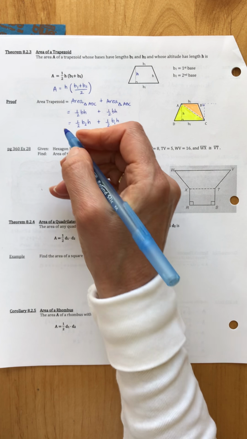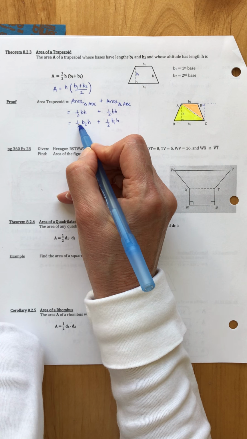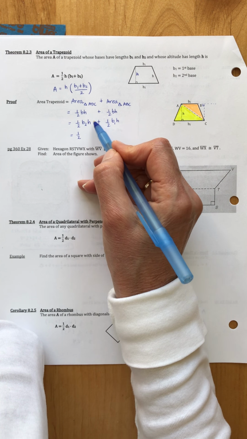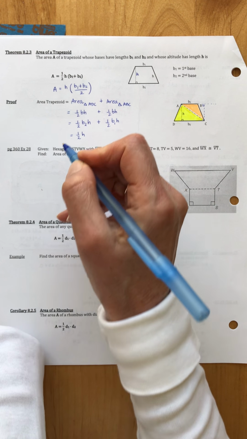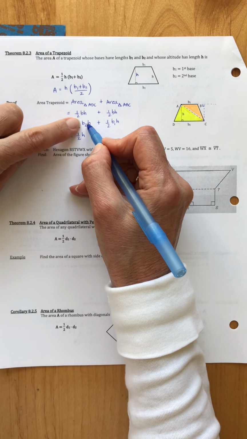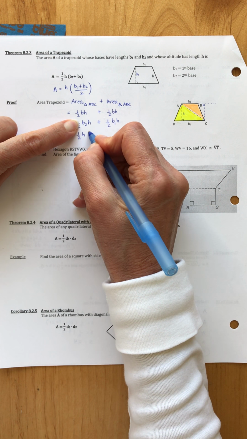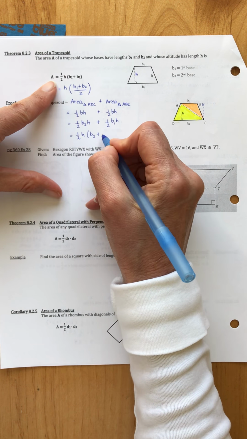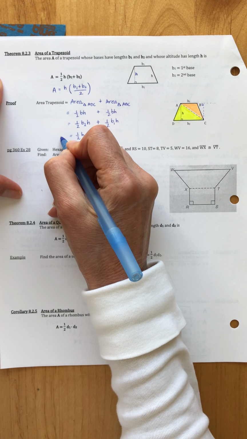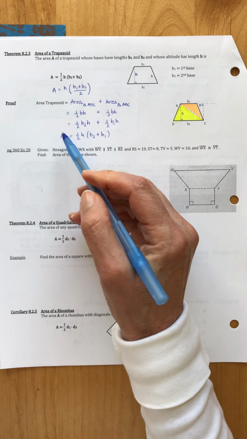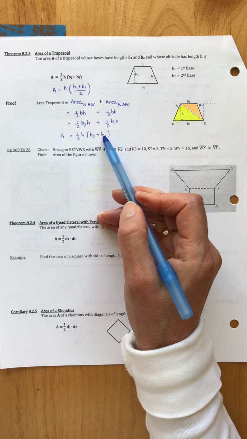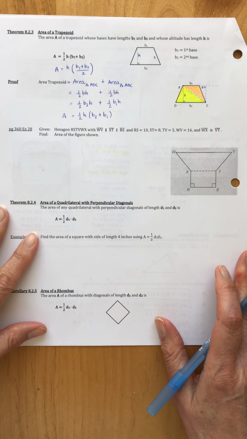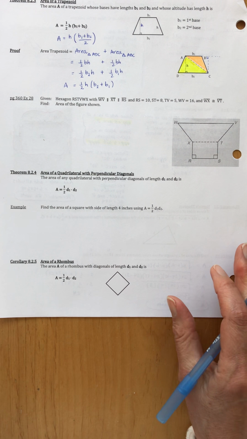Now what I want you to notice is that there's something in common here. There's a 1/2 in both, so let's factor it out. Hopefully you remember that. And there's an h in common, so let's factor that out. When we factor out the 1/2 and the h, what's left in the first one? b sub 2. What's left in the second one? b sub 1. And isn't that our formula? Area equals 1/2 h. We've got it reversed, but it doesn't matter. Add the two bases. That's the formula we're going to use. So let's try it in this next problem.